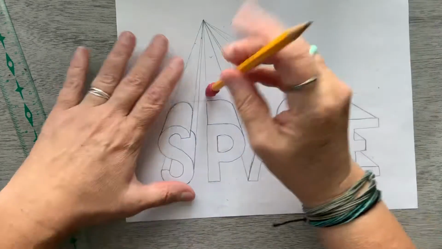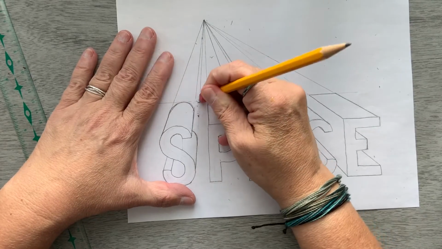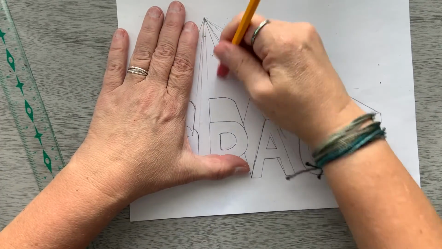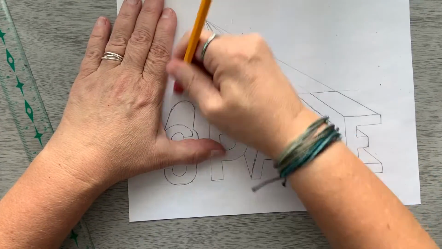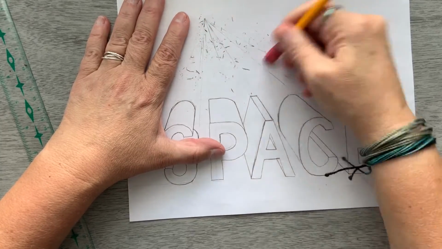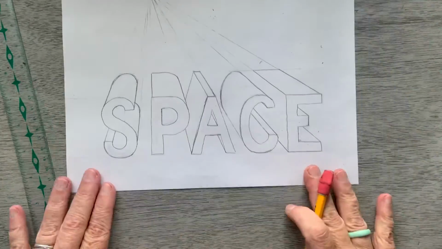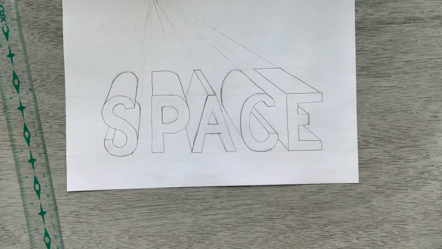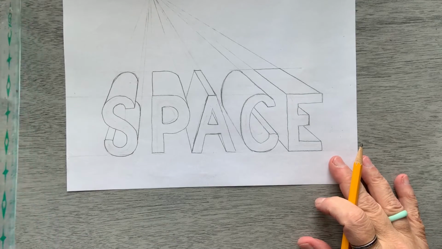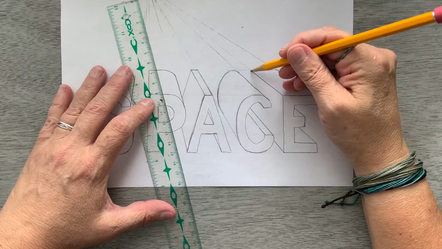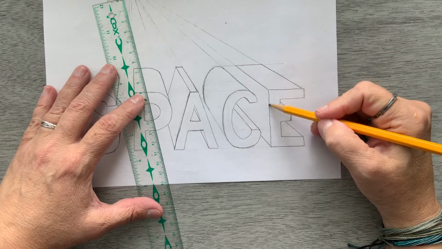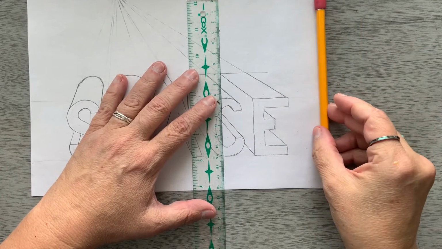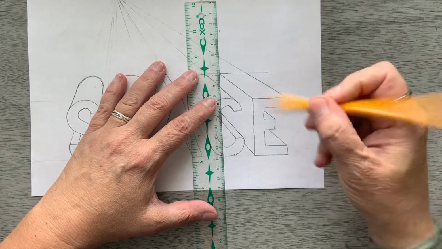So now we have ended our letters before they have gone off into infinity and beyond. We will erase all our little guidelines. And we have our, oh, I forgot the E. Look at that. Sometimes you have to eyeball it and say, does that make sense visually? Because look at that. See this little corner hanging out? This is a vertical line. This will also be a vertical line. So we just have to make sure that it is lined up vertically with the sides of the paper.